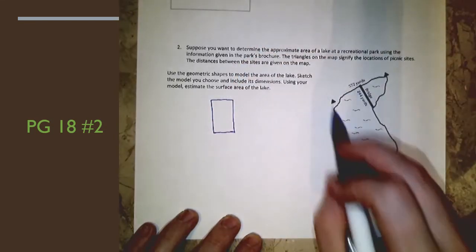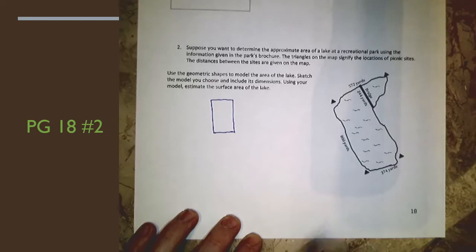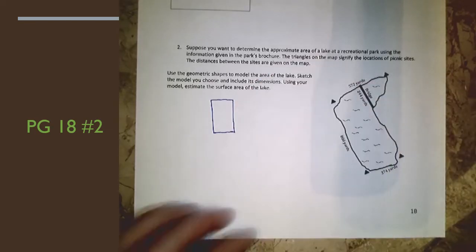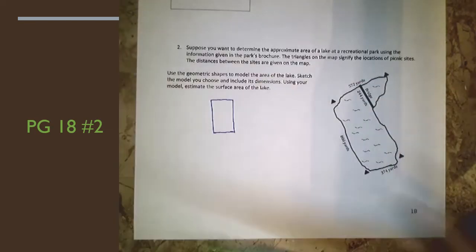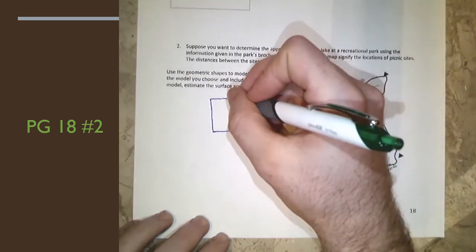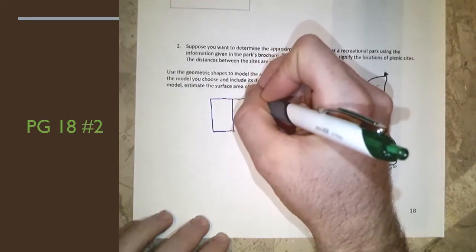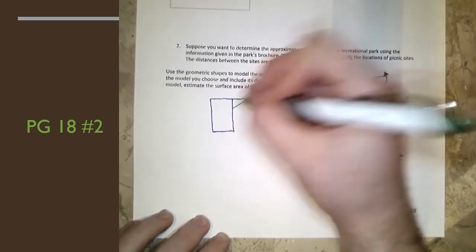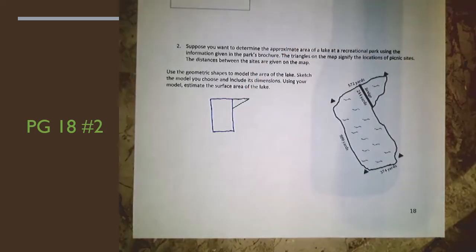Because this part, to me, looks like it's pretty much a rectangle. And this part, I would consider it to look like a triangle. And to make it easier to find the area of it, I'm going to make it a right triangle.